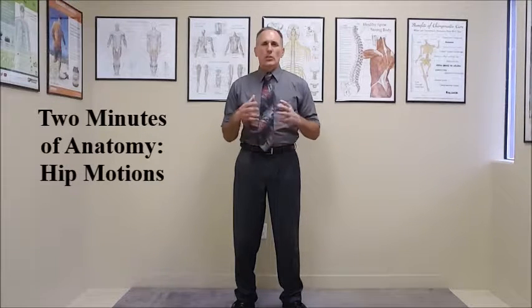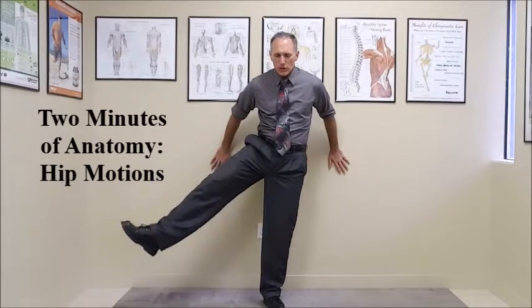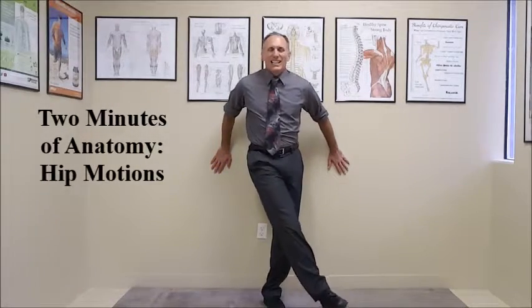The last two are abduction and adduction. Abduction is pronounced abduction, and adduction is pronounced adduction. I like to say it with the first 2 letters spelled out so you can really understand it and distinguish between the two. Abduction is when the thigh is lifted away from the body. Adduction is when the thigh is lifted towards the center of the body or towards the opposite side of the body. This is abduction and adduction.